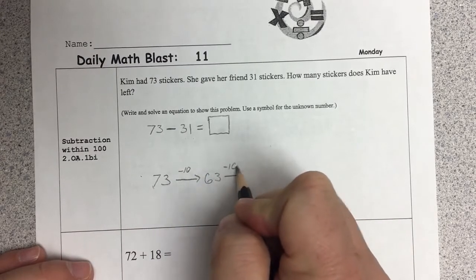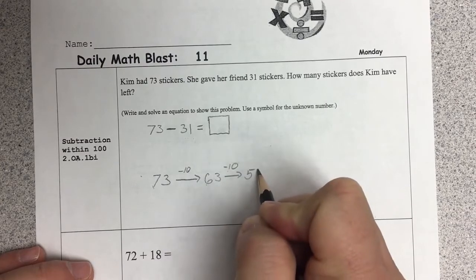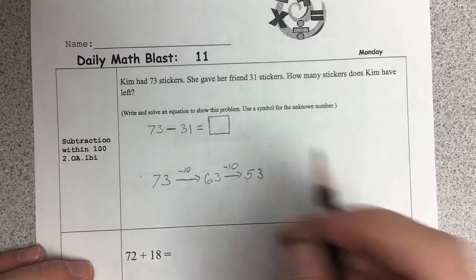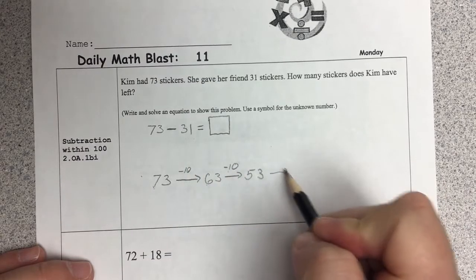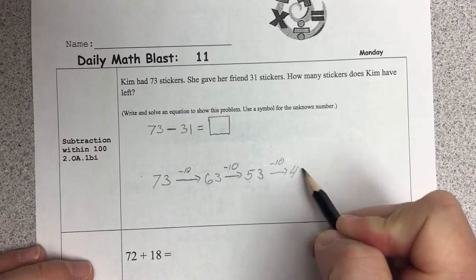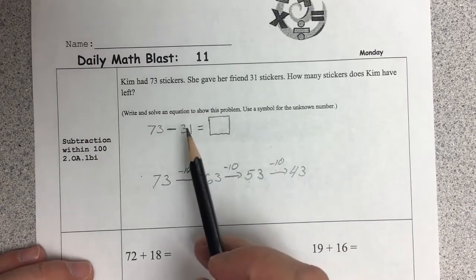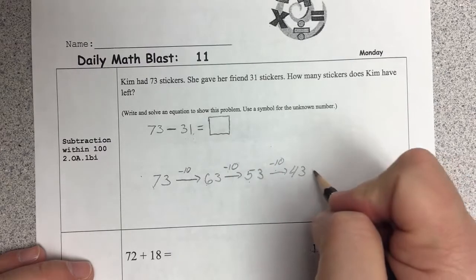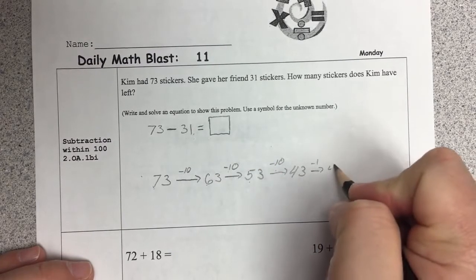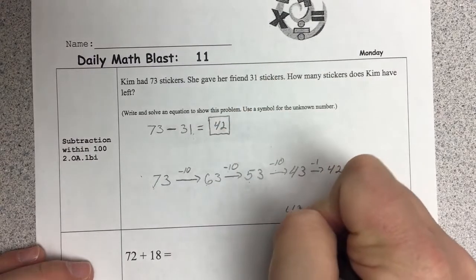Now I'm going to take away another 10. I have 6 10s minus 1 10 is 5 10s, and my 1 stayed the same. Now that's 20. Take away 10. 5 10s minus 1 10 is 4 10s, and my 1 stayed the same. So I took away 10, 20, 30, and now I just need to take away the 1 1. 42. So 42 stickers.